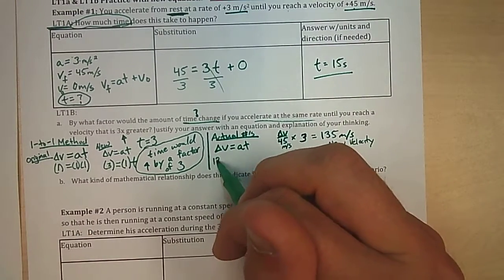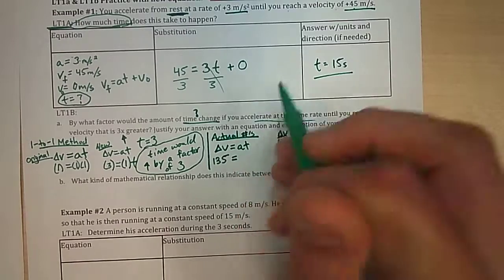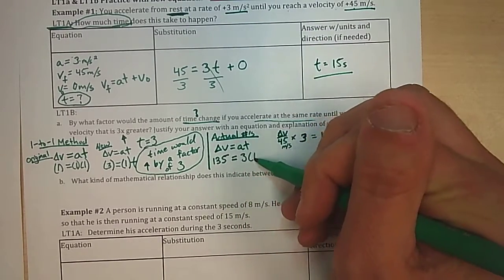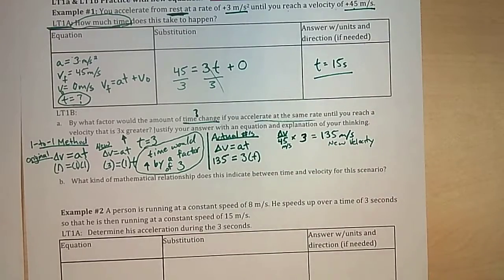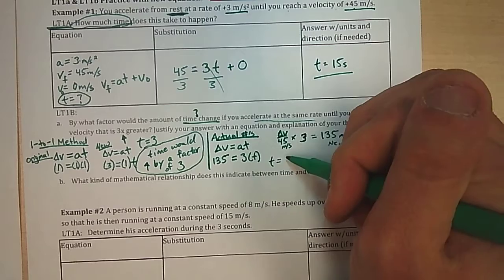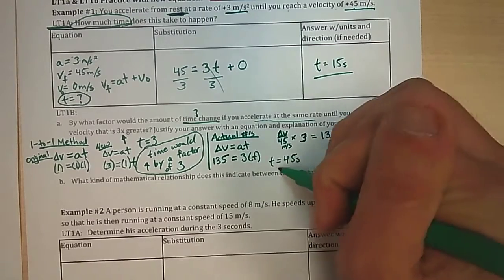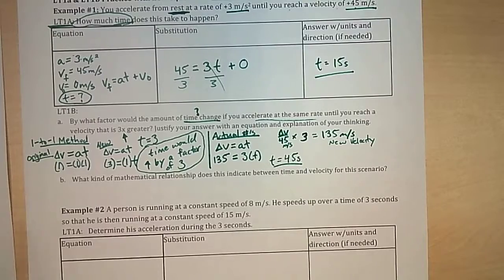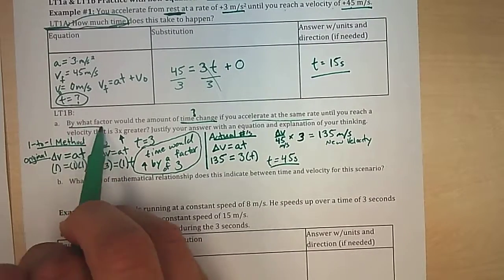So let's plug that in, 135. And then my acceleration from before was 3 meters per second squared, so 3. And then I'm solving to see what happens to the time. And my time ends up being 45 seconds. Okay. Now, if I'm doing the actual numbers, I haven't solved the problem yet in terms of what it's asking for. It's asking by what factor.